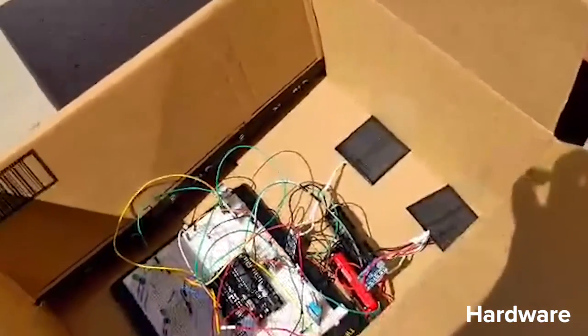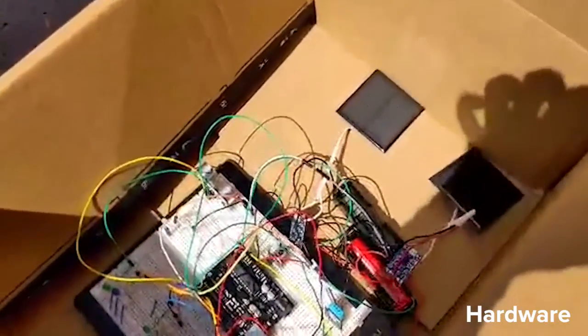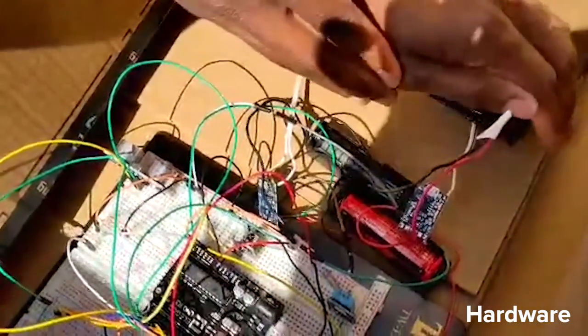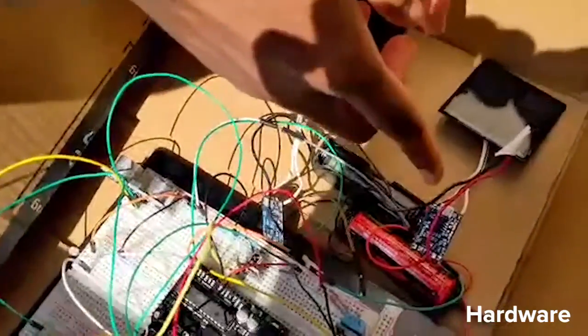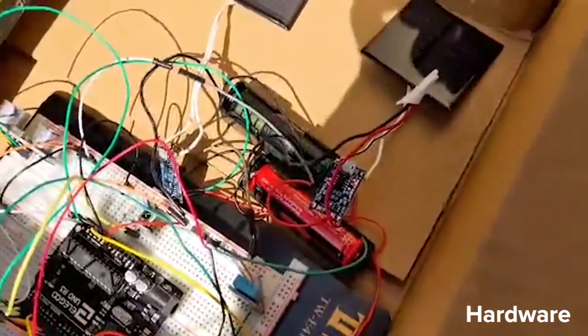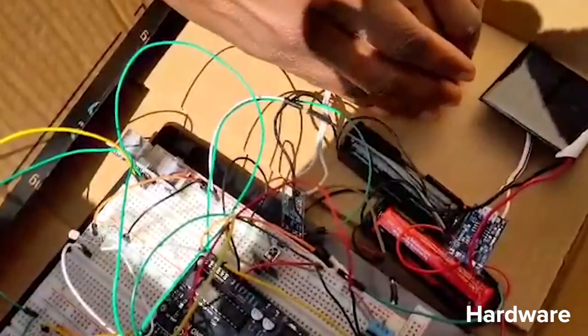All right, we are now outside and we are charging our battery from the sun using the solar panels. And yeah, we can see the LED. All right, cover the first one. This one? Yeah. Okay. And the other one? Yep.